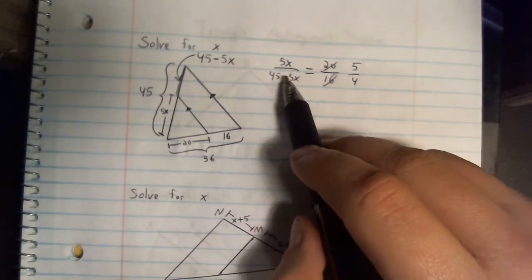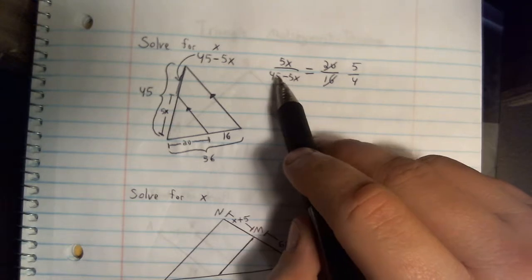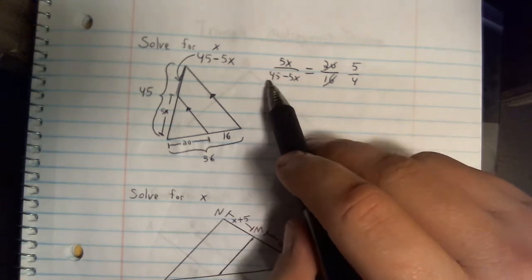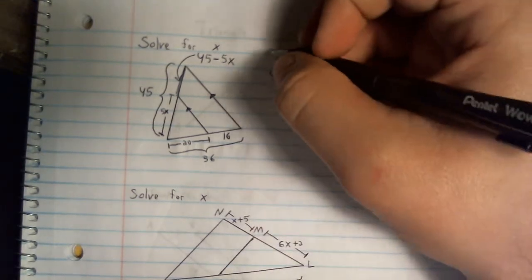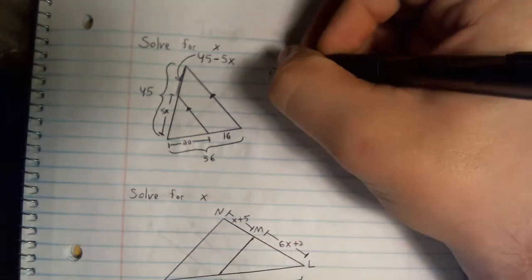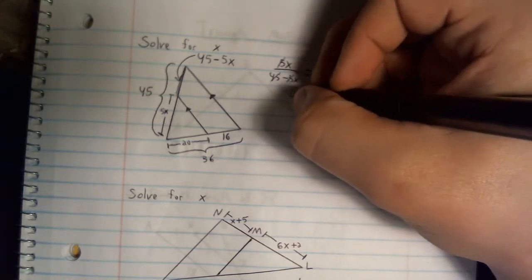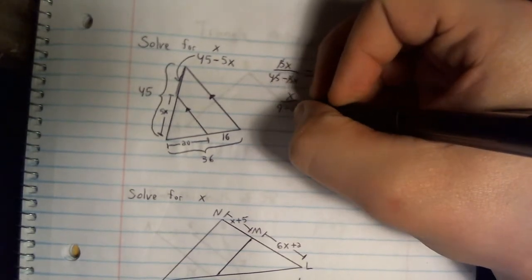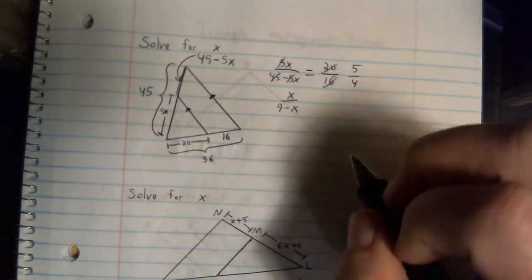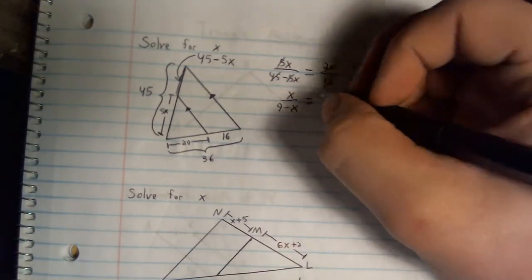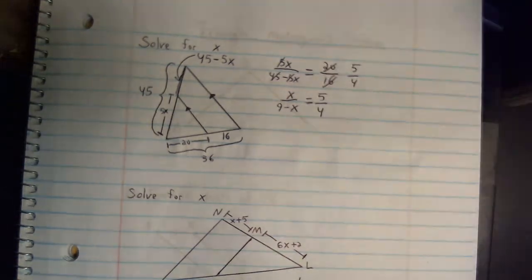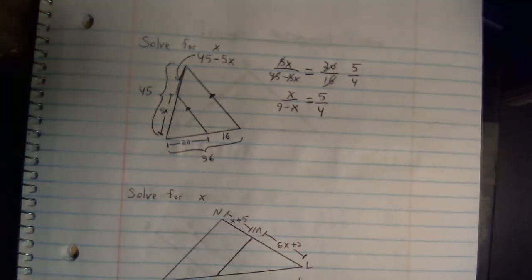Something you might not be quite good at recognizing at the moment: I have 3 numbers on this side of my equation that are all divisible by 5. So I actually can reduce this. If you can catch something like that, I would. If you're not quite there yet, it's not a problem. This just changes into x over 9 minus x, because I divide all 3 things by 5. And I'm going to rewrite this other side so we can see it a little bit better. Again, it's still going to give you the right answer if you don't recognize that reduction, so don't stress it if you didn't see that right away. You'll still get the correct answer.